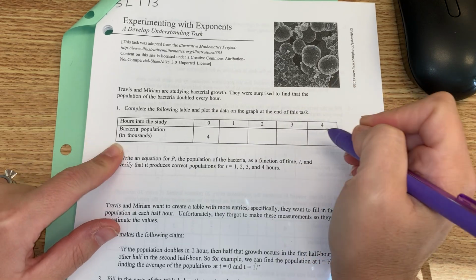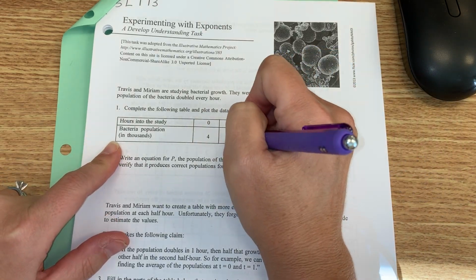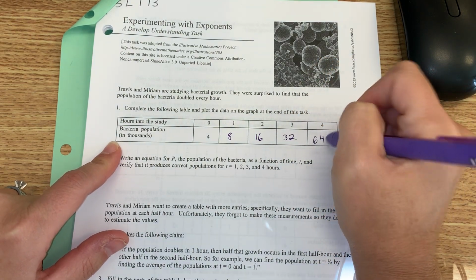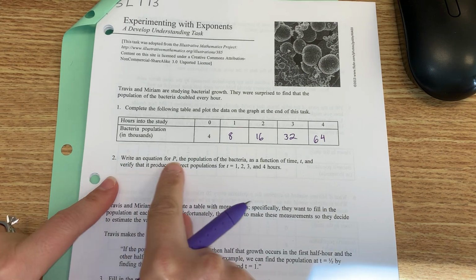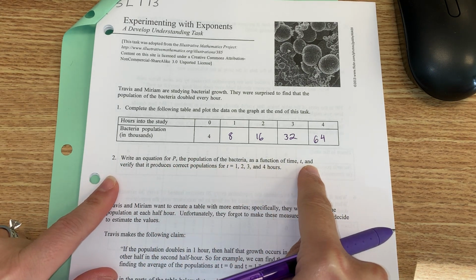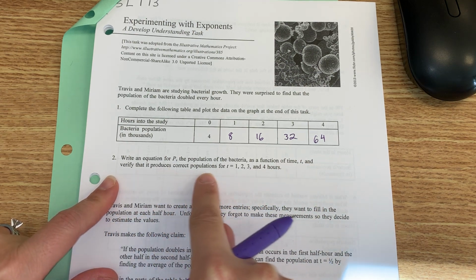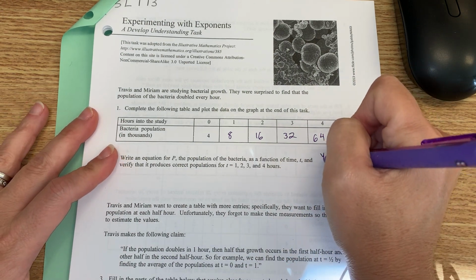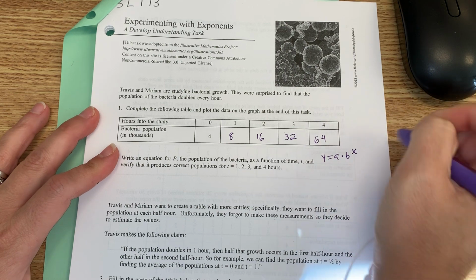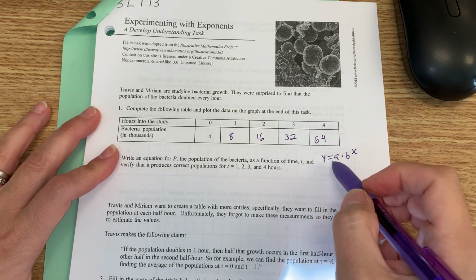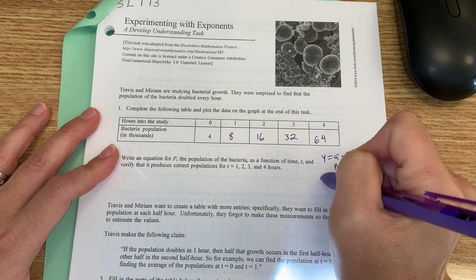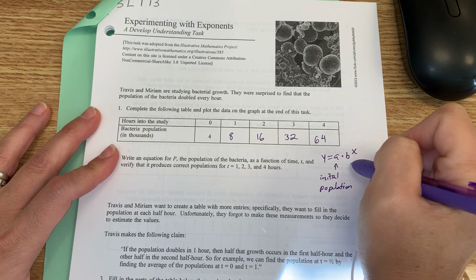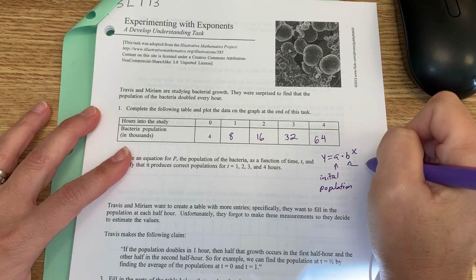All right, so the bacteria doubles every hour, so everyone should have filled in 8, 16, 32, and 64. Now number 2 says, write an equation P for the population of bacteria as a function of time and verify that it produces correct populations for T equals 1, 2, 3, and 4 hours. The first thing we want to do is remember our Algebra 1 exponentials formula. Y equals A times B to the X, where A is the initial population and B is the exponential growth or decay rate.